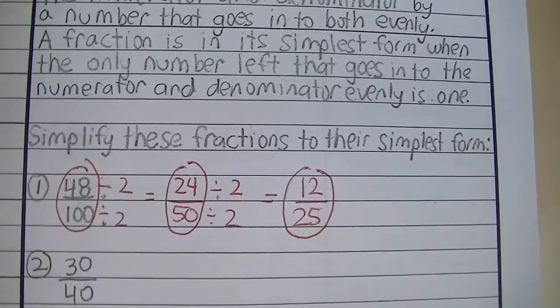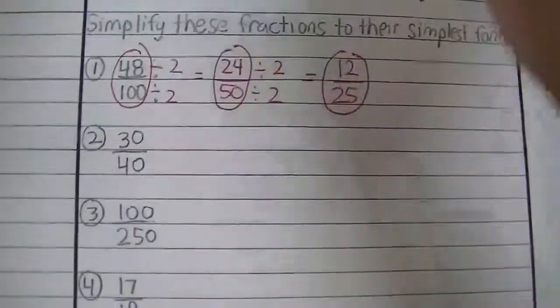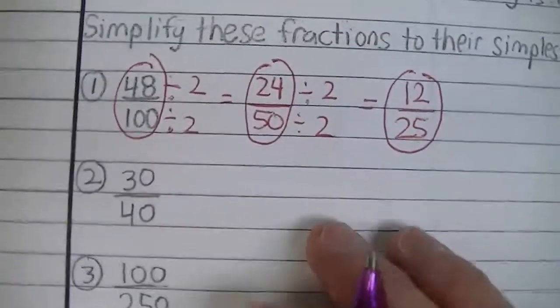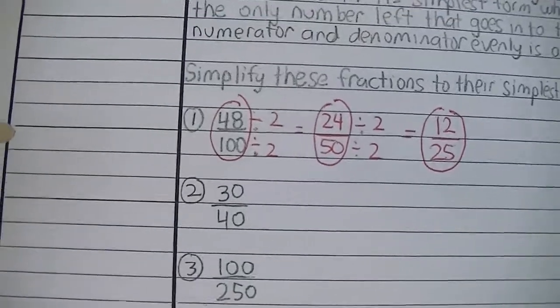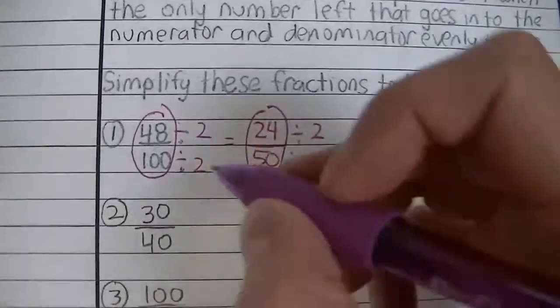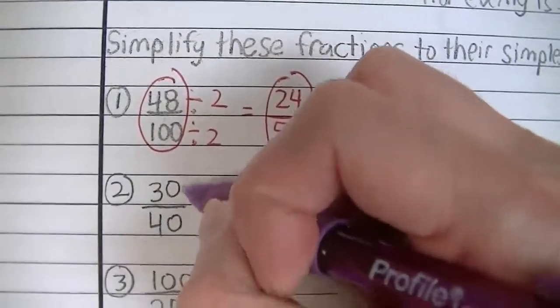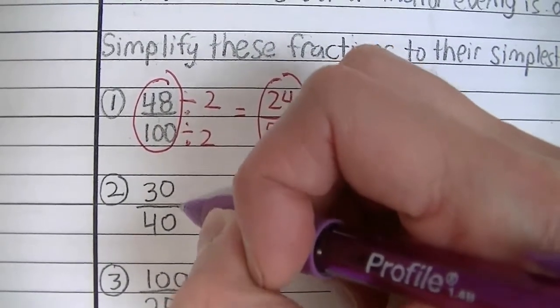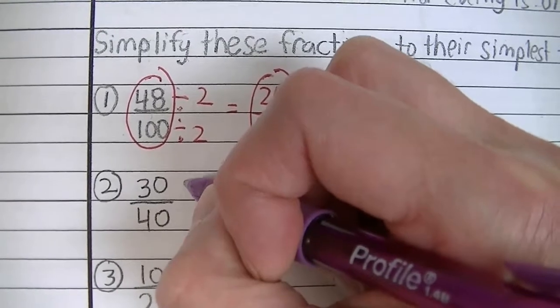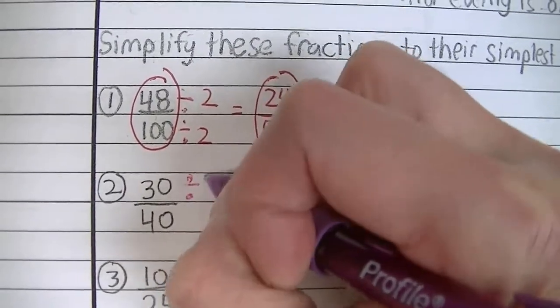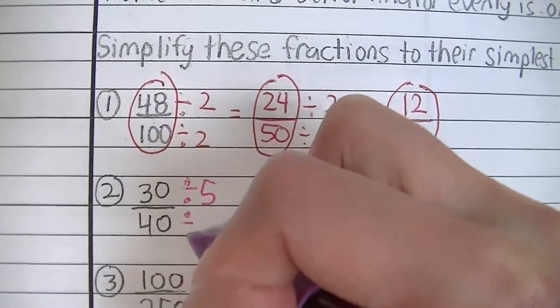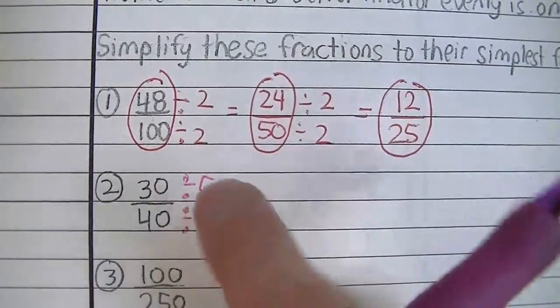Okay, let's simplify this next fraction into its simplest form. I don't want it in decimal form. I want it in its simplest fractional form. A number that I can think of that goes into both 30 and 40 is 5. Some of you might have thought of 10 or 2. It's okay, whatever one you use, just be consistent.